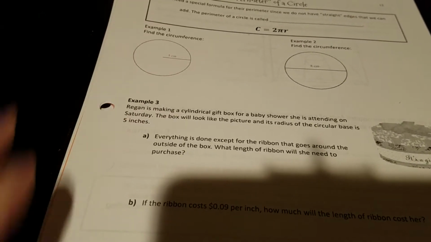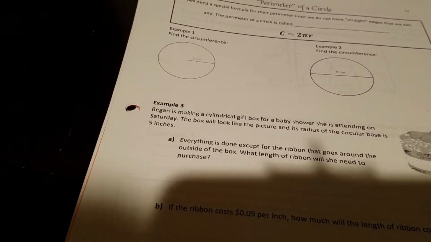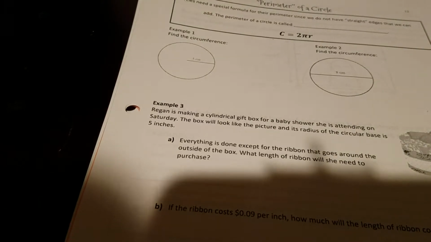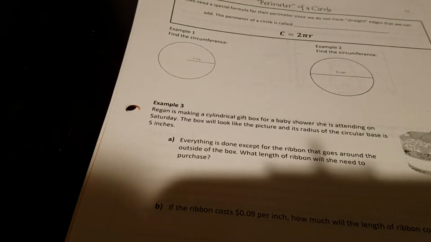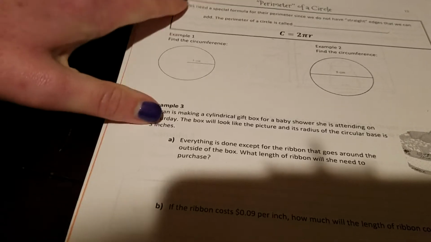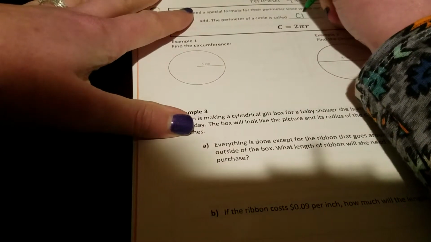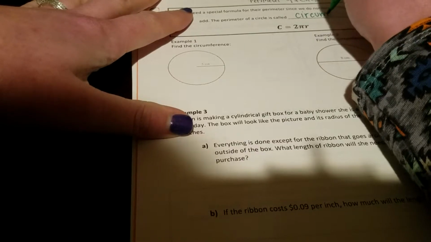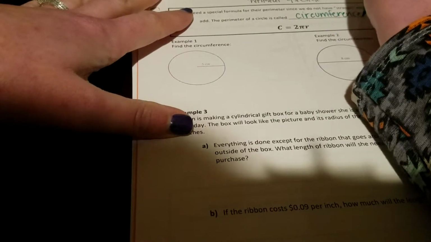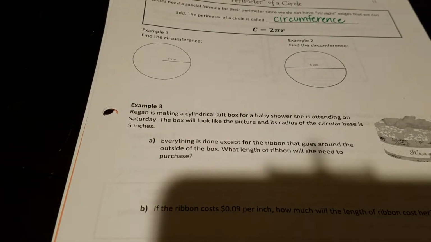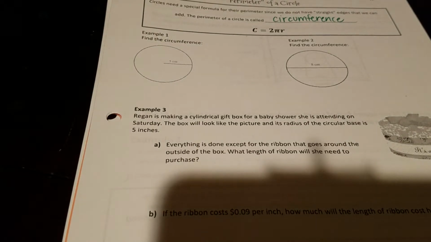We're going to also continue on with this lesson and talk about the next thing that's in your notes. It's called perimeter of a circle. Circles, you can actually calculate their perimeter, but because they don't technically have straight edges that we're able to see and actually measure using a ruler, we call the perimeter of a circle the circumference. It's just a special name for it. So the circumference of a circle is found by doing 2 times pi times the radius.